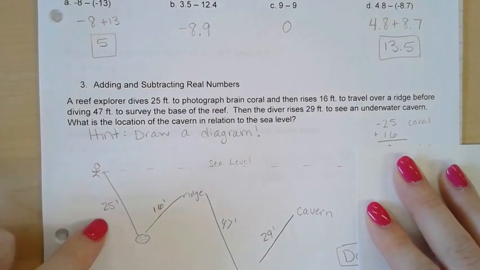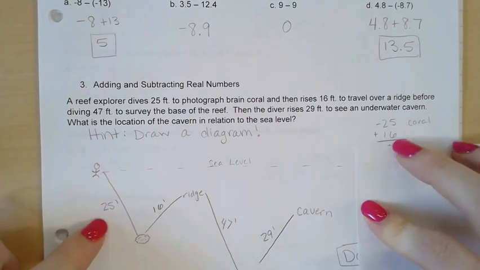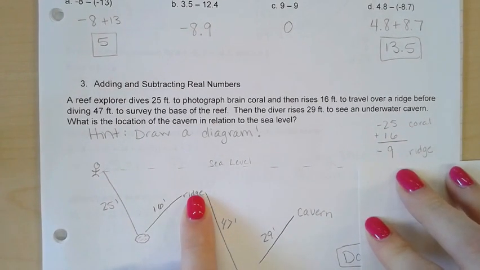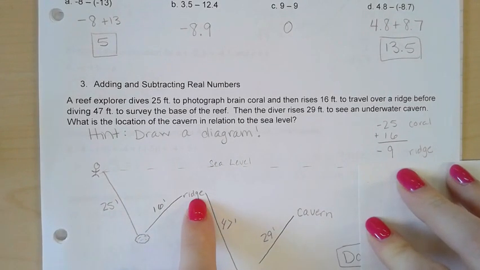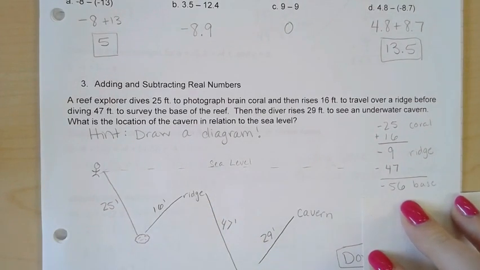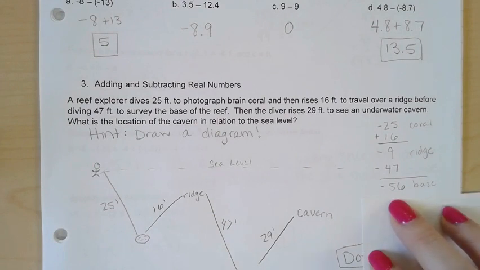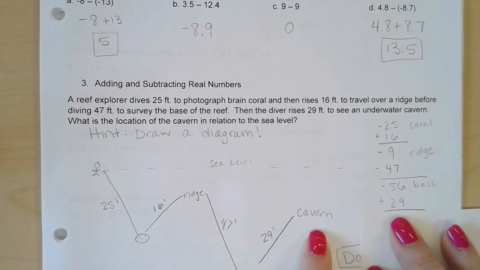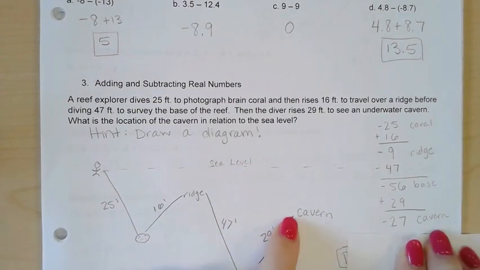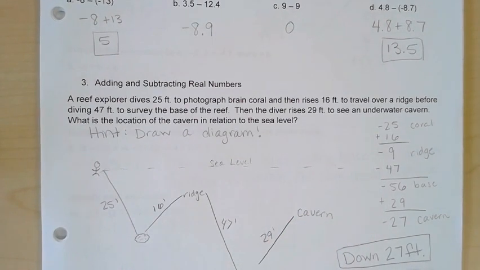So he dives 25 feet, so that's negative 25, and then rises 16, so plus 16. So the ridge is going to be at negative 9 feet below sea level, which makes sense. And then he dives another 47 feet, so that's minus 47 feet. So the base of the coral is at negative 56 feet below sea level. And then he rises 29 feet for the cavern. So the cavern is negative 27 feet. So that means from the sea level to go directly to the cavern, you just have to go down 27 feet.